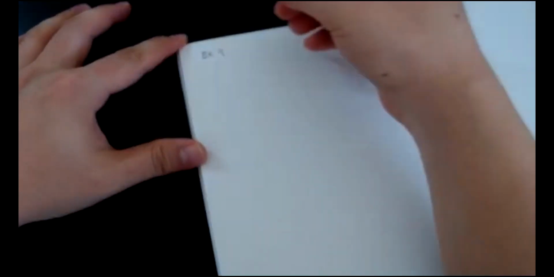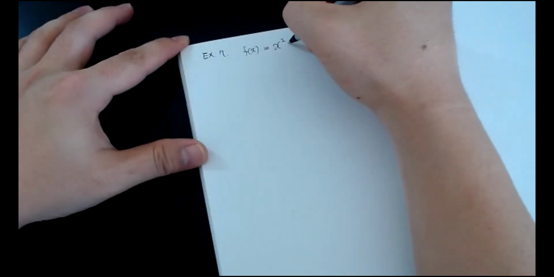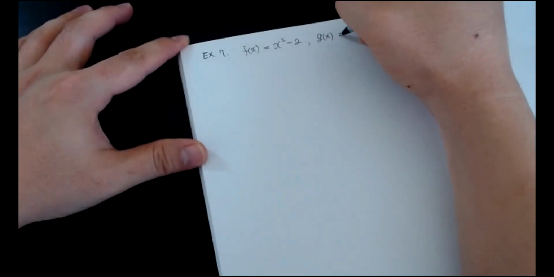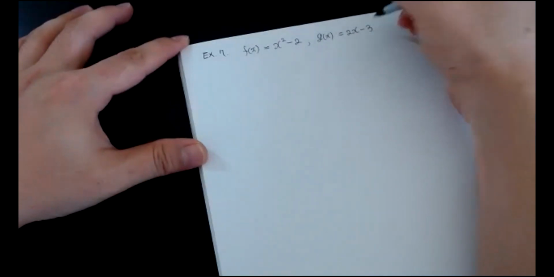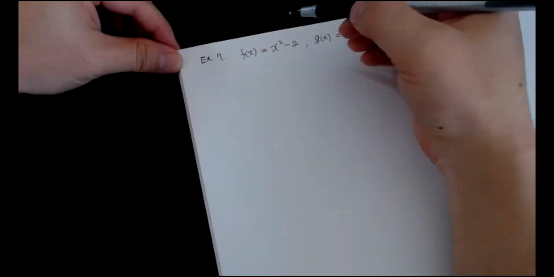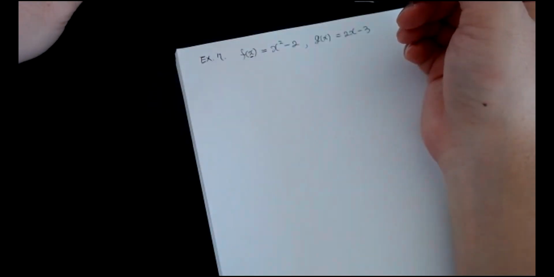All right. f of x is defined by x squared minus 2, and g of x is defined by 2x minus 3. Keep in mind that the x inside the parentheses of function notation represents the first coordinate.